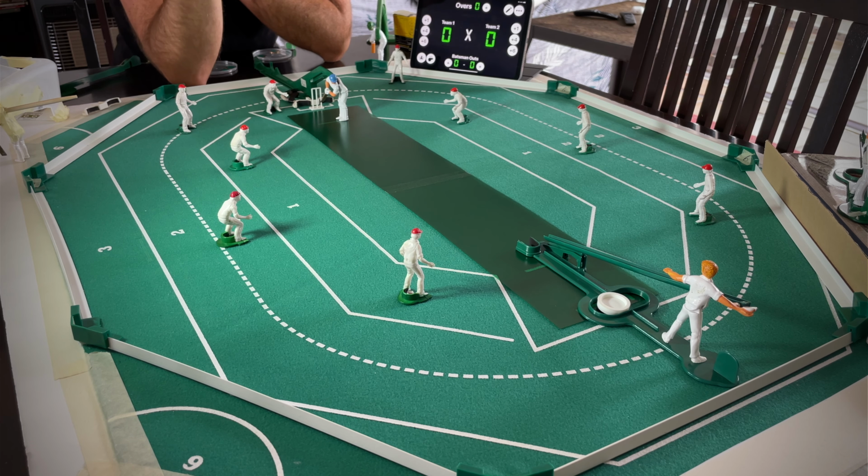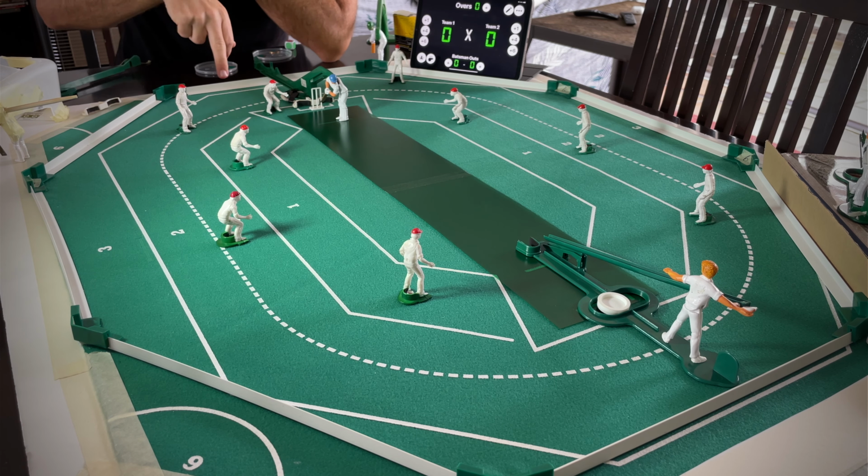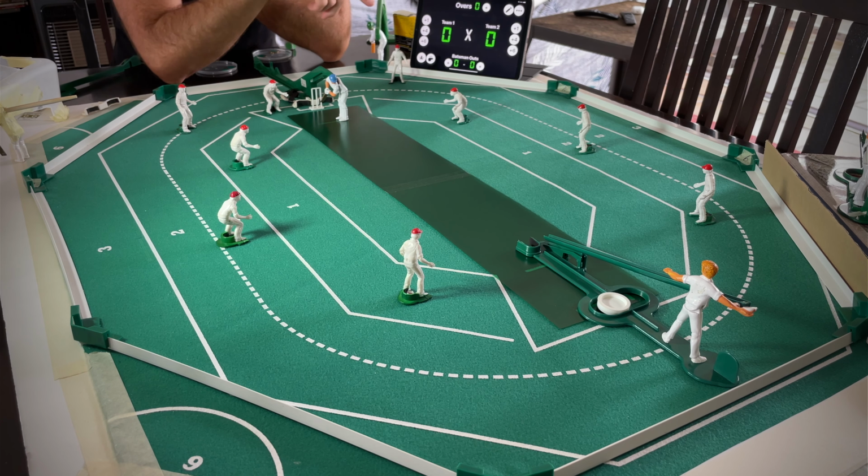The bowling team has to count their balls as they bowl their overs. The batting team has to obviously keep track of their wickets and their batters that are leaving the field and coming in. The batting team is also responsible for updating the score in real time.